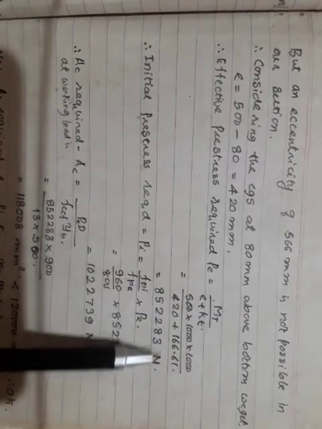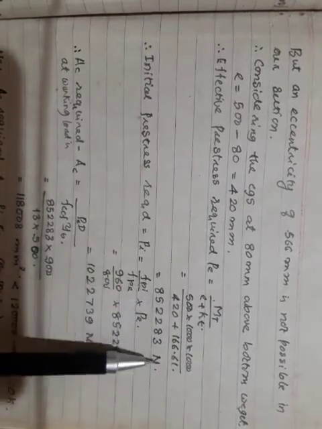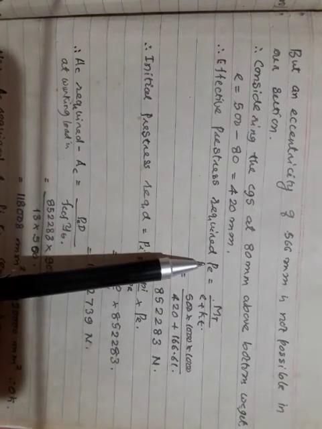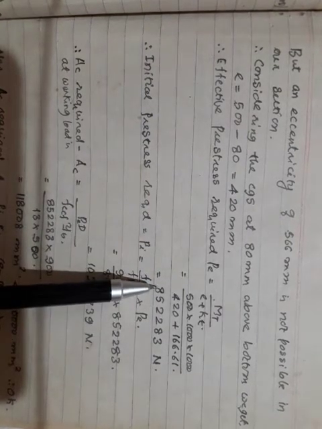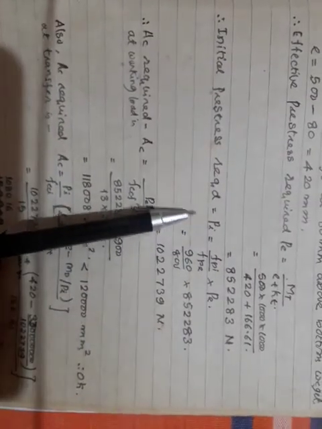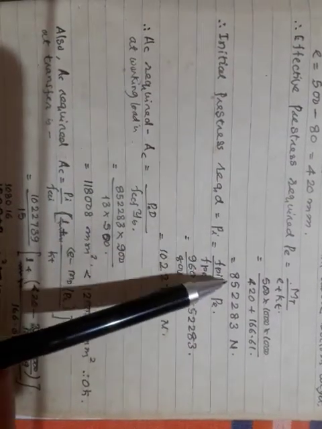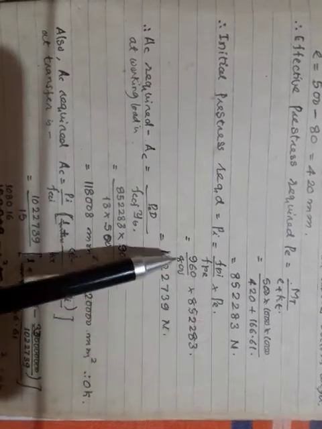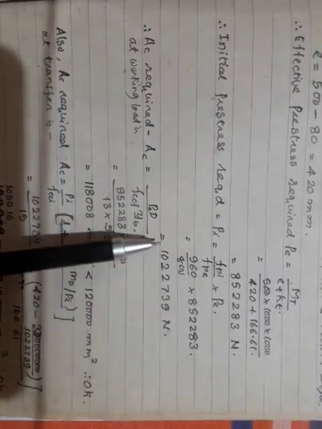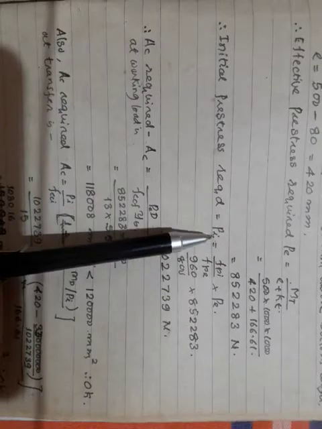This is my new effective pre-stress required, PE. Once I know PE, I can easily calculate PI also, the initial pre-stress required. It is FPI by FP into PE. So all the values are known to you, and I can easily calculate the initial pre-stress also. It is so much.